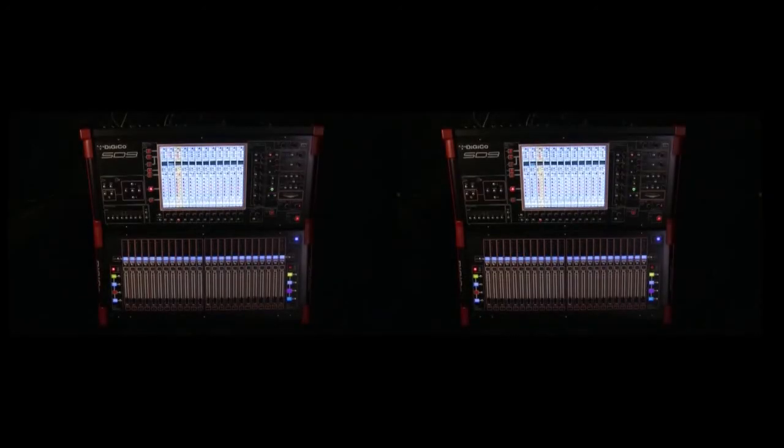You can link two SD9 consoles together in the same way. This mirroring of two consoles together provides several benefits. With two consoles running the same session, you have double the work surface and a total of 48 faders, but it also provides a level of redundancy. If one of your work surfaces or engine should have a problem, the other surface or engine is online, allowing you to continue mixing the show, no loss of control or loss of audio.